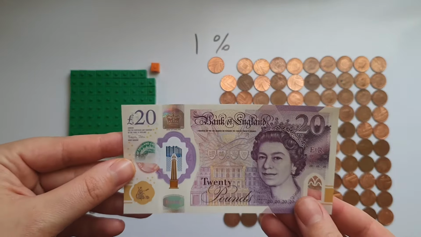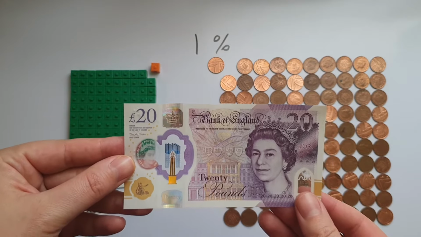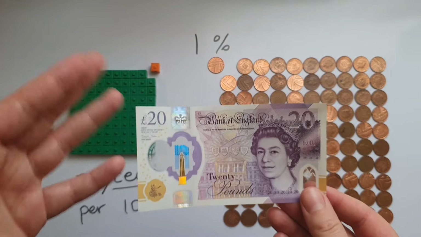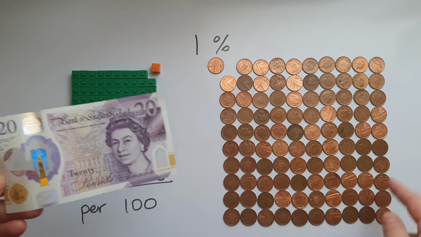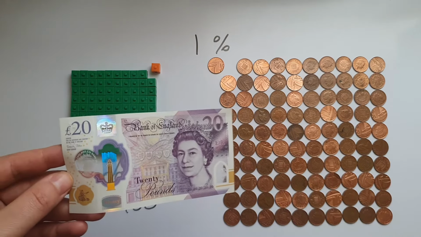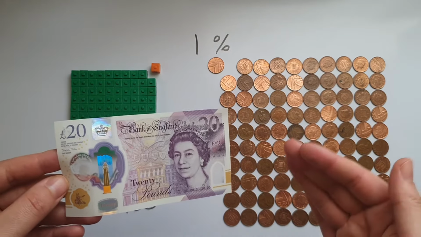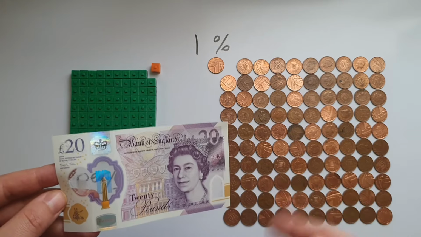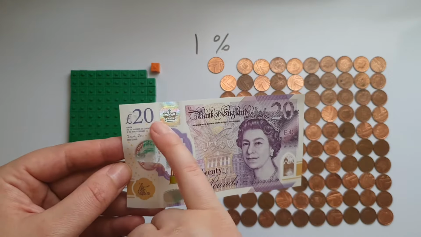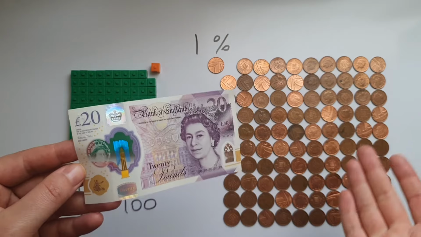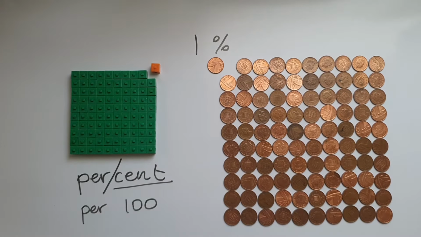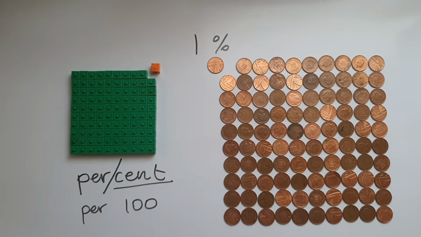So if you're working out 1% of £20, 1% of £1 is going to be 1 pence. Of £2 is going to be 2 pence. £3, 3 pence, and so on. So £20, that's going to be 20 pence. So 1% of £20 is 20 pence.